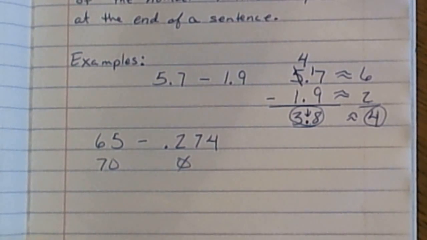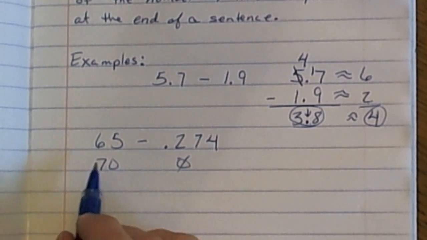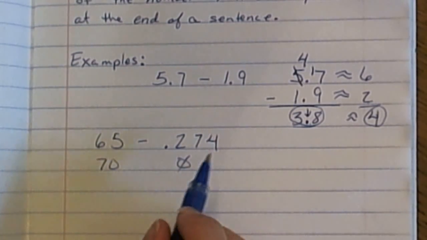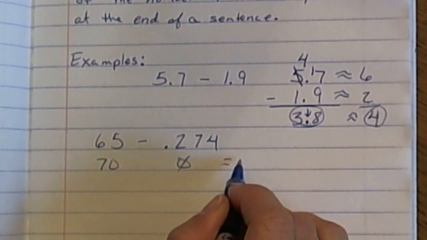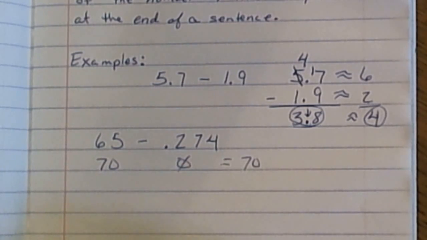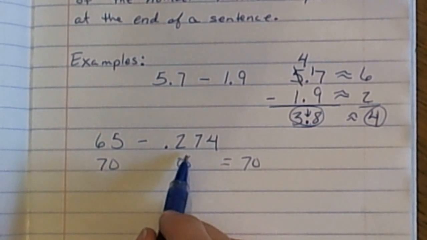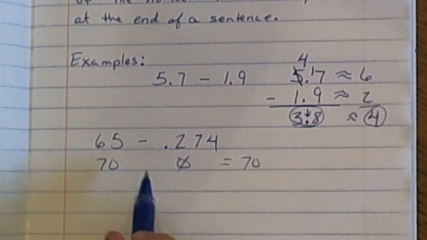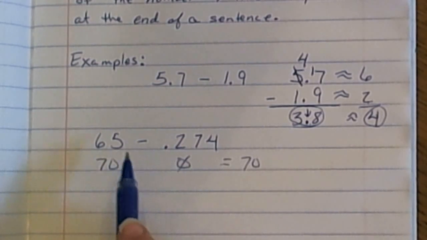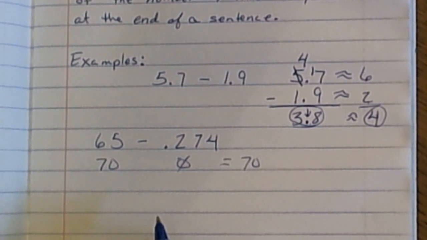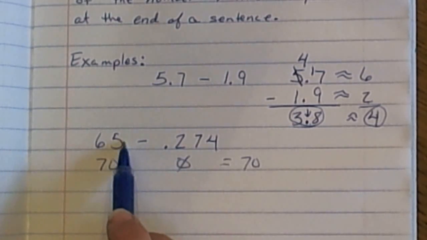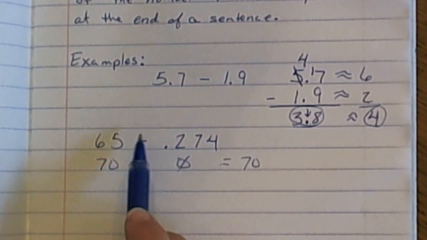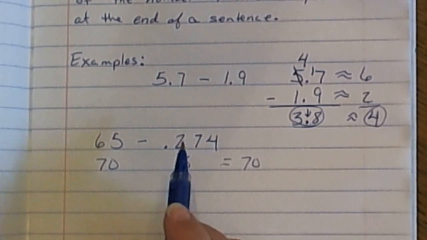It's not even 1. So if we say 70 minus 0, that would give us almost 70. Or even 65 minus 0 is almost 65. So we know that we're taking hardly anything away from this number. So we don't want to have a strange number that gives us something way away from 65.